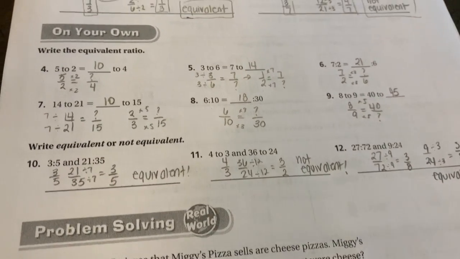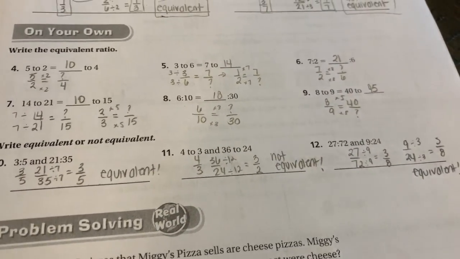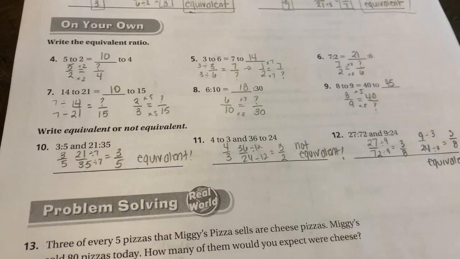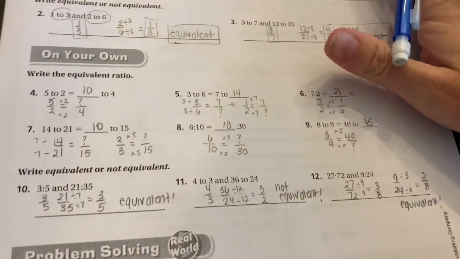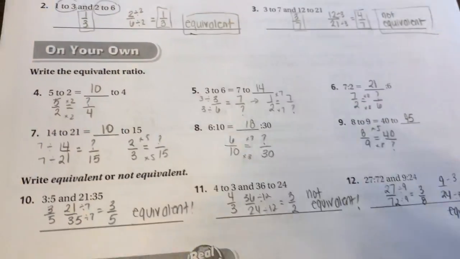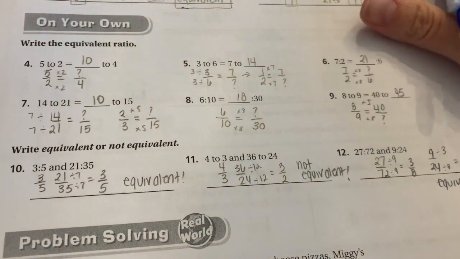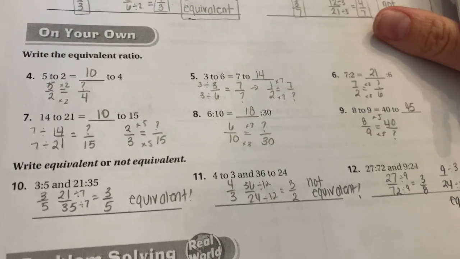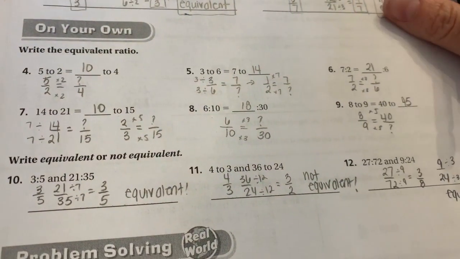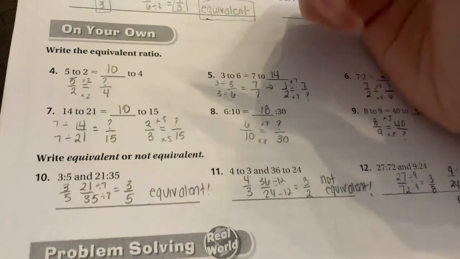Okay, guys, as I was solving these for you, I noticed something that I forgot to tell you. Sometimes when you're looking to fill in the blank for a ratio, you won't be able to fill in the blank unless you simplify it first. So hopefully you figured that out on your own, but if you didn't, I'll explain.